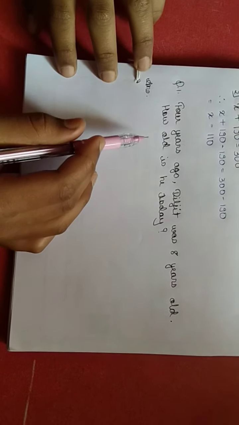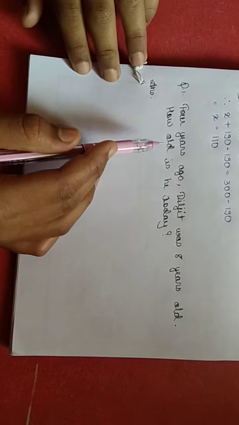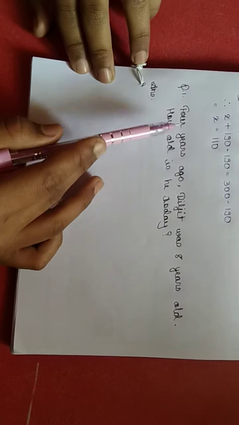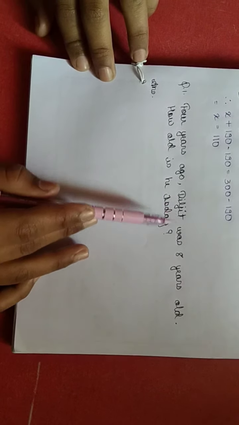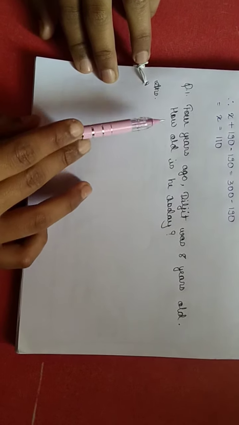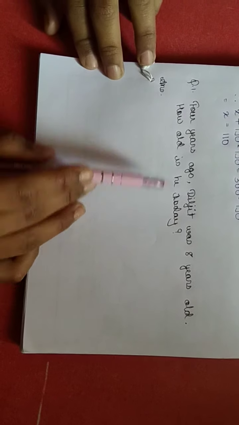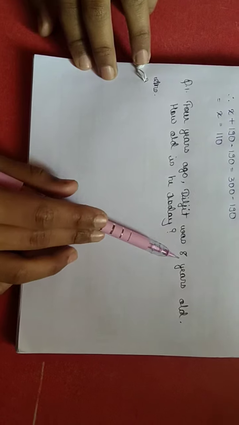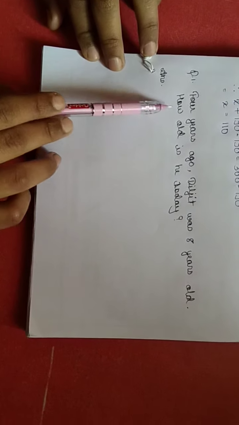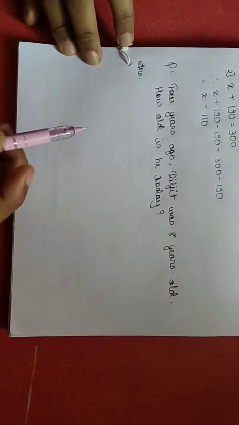So we'll start with the word problems. It's examples only. Question 1. 4 years ago, Diljit was 8 years old. How old is he today? They are asking how old is he today?